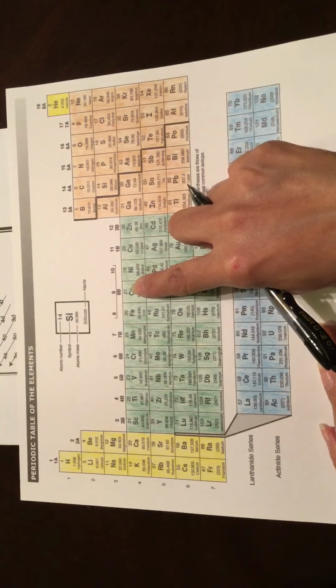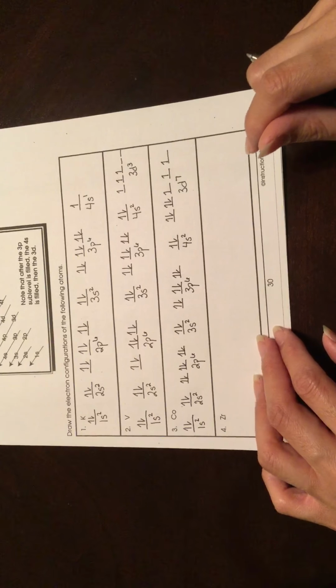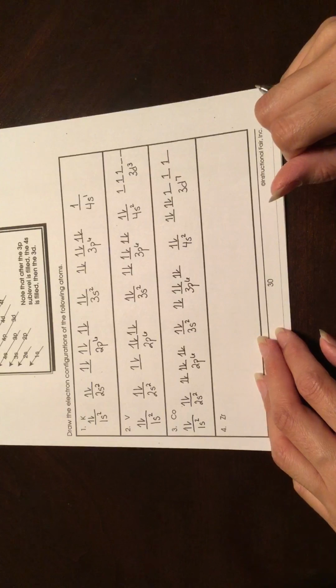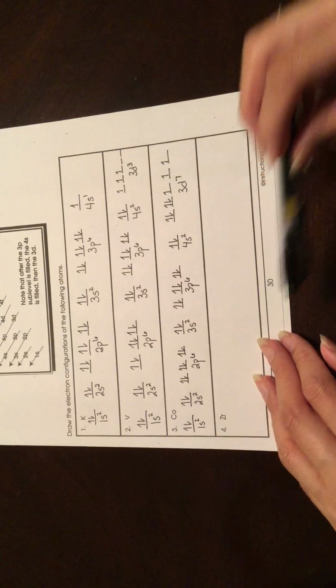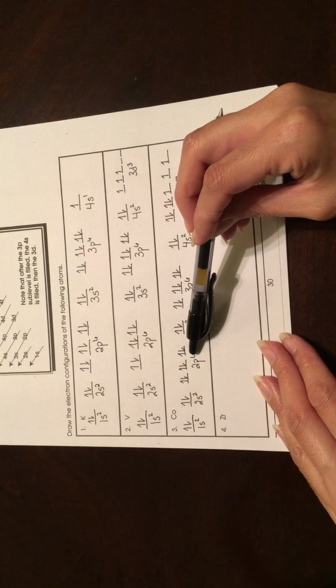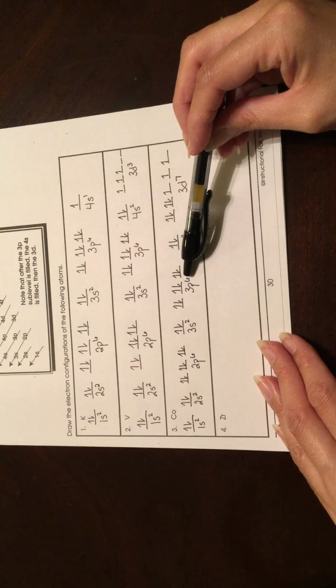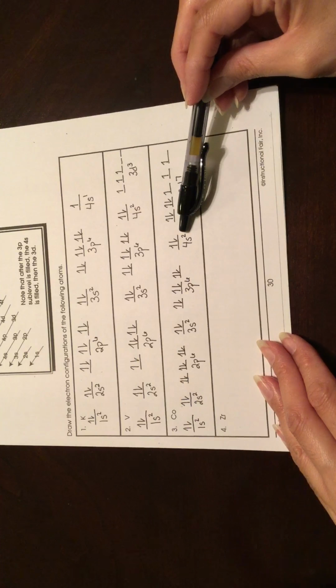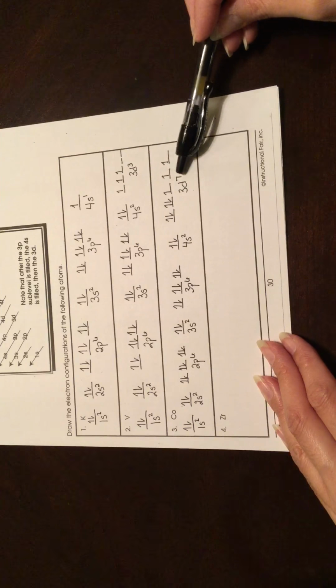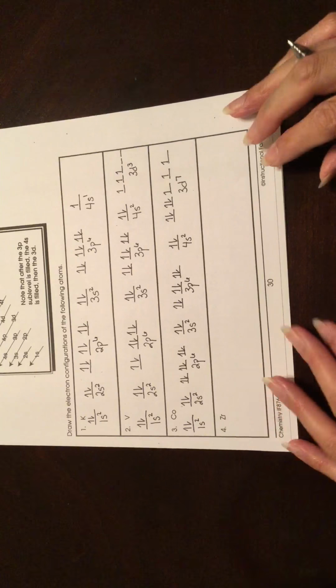Cobalt is number 27 on the periodic table. Atomic number 27 gives me the number of protons, 27 protons. And in a neutral atom, which is what we're dealing with, protons and electrons are the same. So 2 plus 2 is 4, plus 6 is 10, plus 2 is 12, plus 6 is 18, plus 2 is 20, and plus 7 is 27. So we're good.